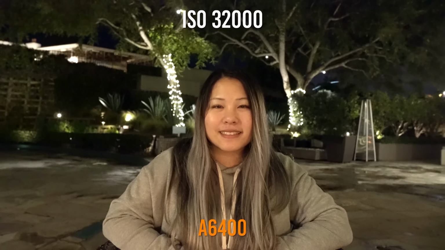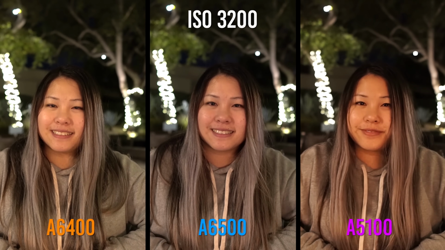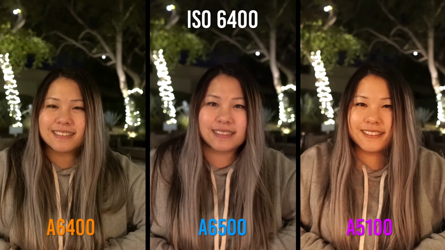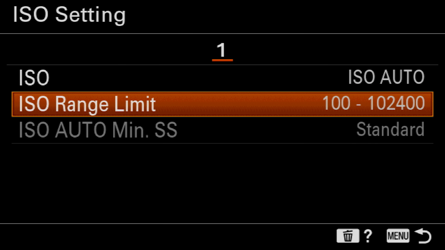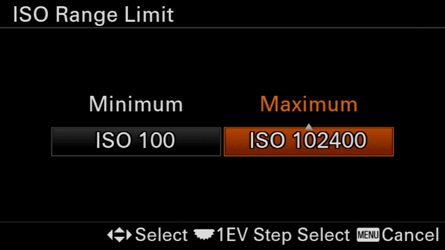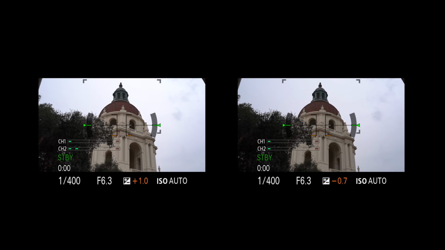Now, everyone's noise tolerance level is different. You might be okay going up to 32,000 ISO. I would suggest playing with these settings yourself and see what you like. Now within it, you can do auto ISO. You can help your camera decide the best ISO to use and set a limit so it won't go below and over a certain number. This is where you combine it with exposure compensation. You can tell the camera to overexpose a little bit or underexpose it a little bit because you're in auto ISO.